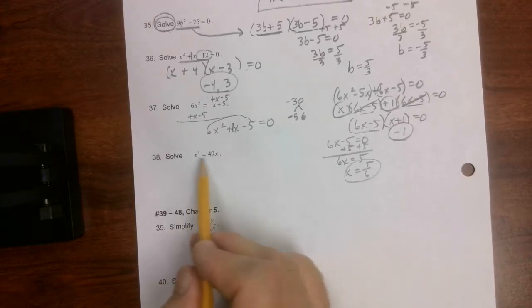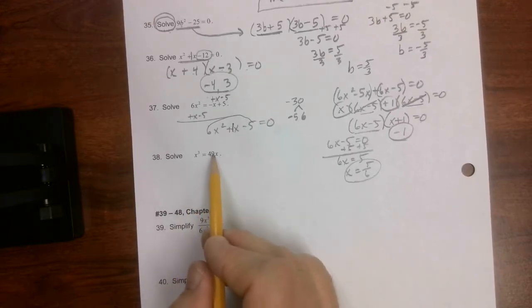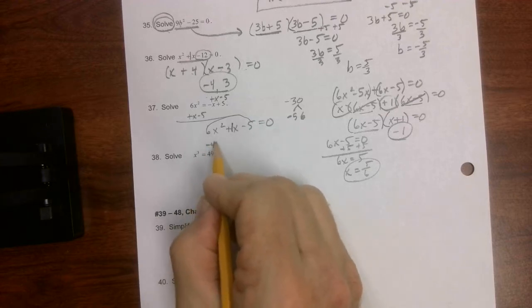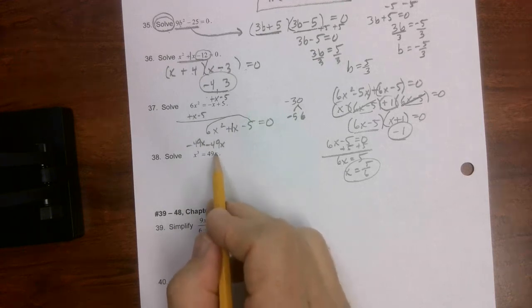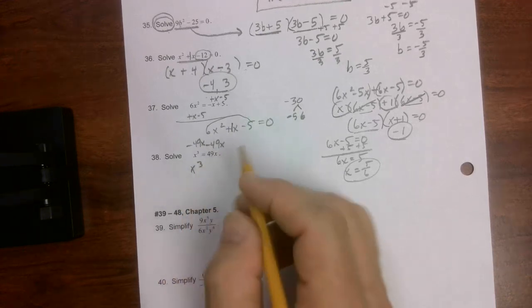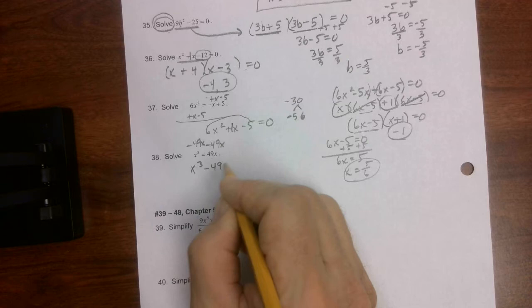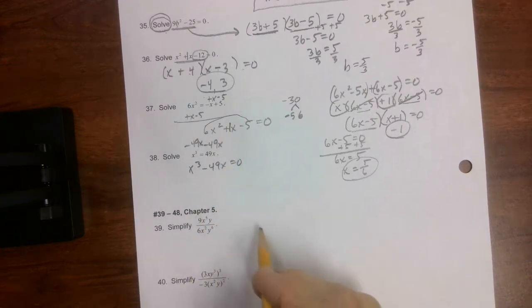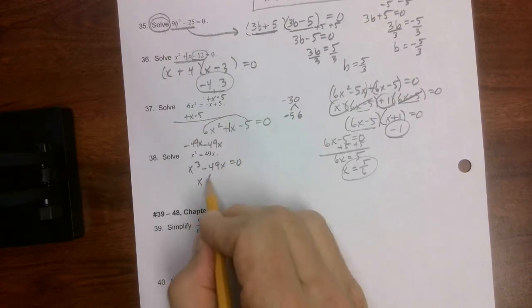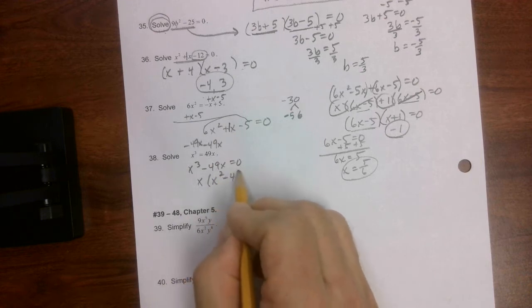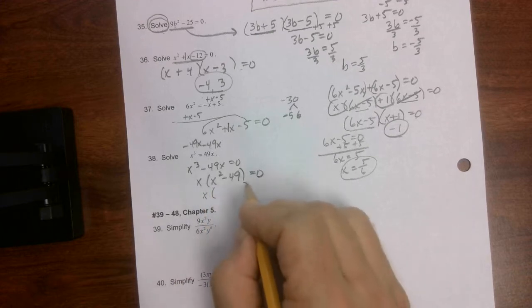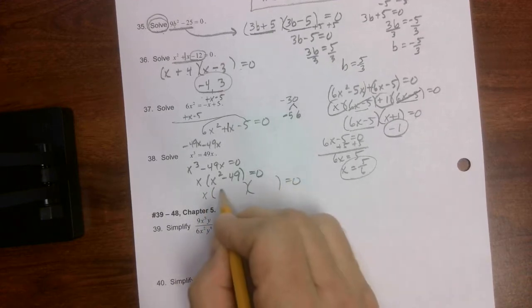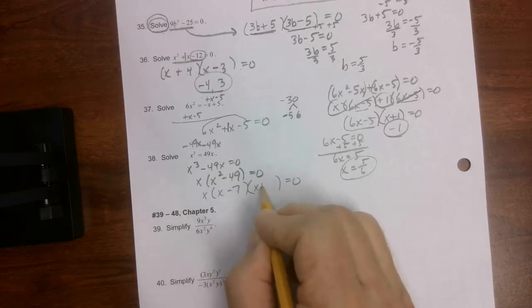Number 38, if you remember, I warned you, don't you dare divide by the thing you're trying to find, so don't you dare divide by x. Stick with the program. Set equal to 0, I gave you that clue, so we're going to subtract 49x from both sides, so we get x cubed minus 49x equals 0. Now we're going to take an x out. We're left with x squared minus 49 equals 0. This is a difference of two squares, so I got to factor it. X minus 7, x plus 7.